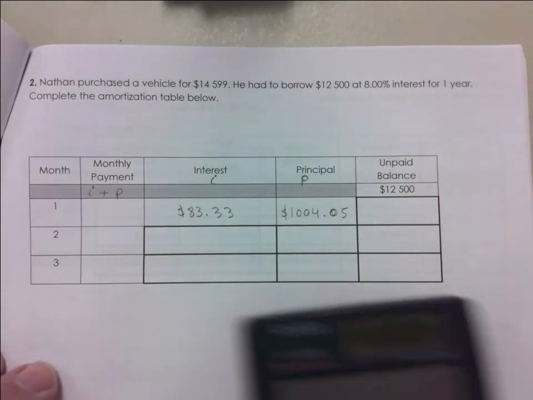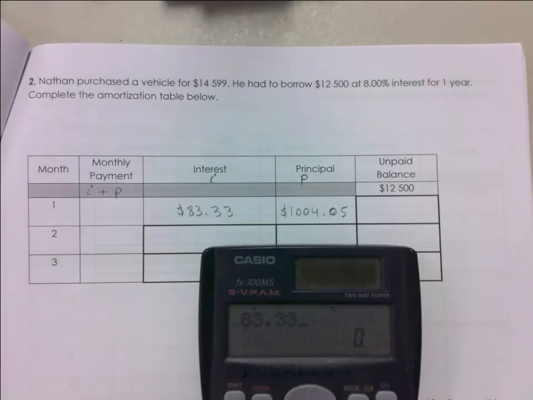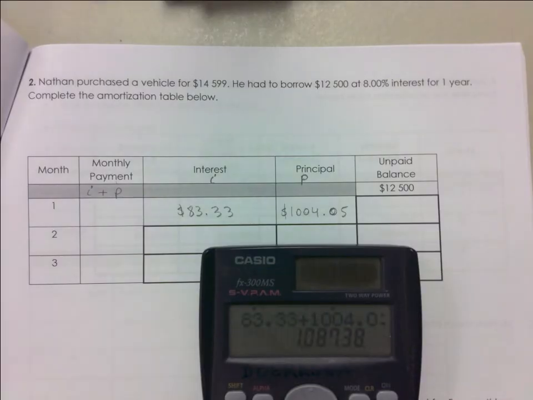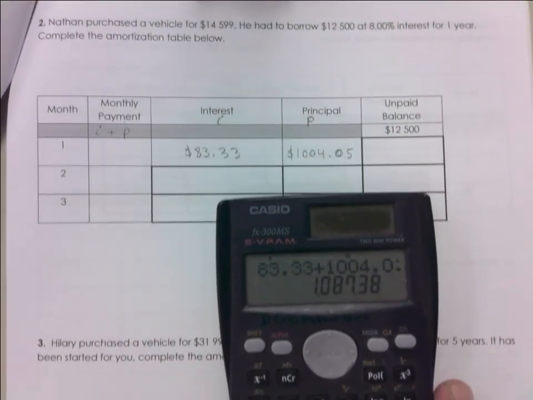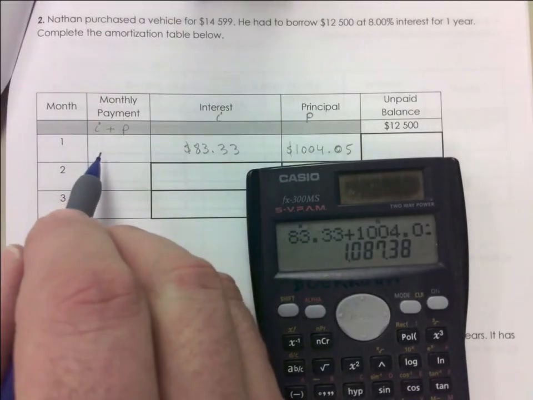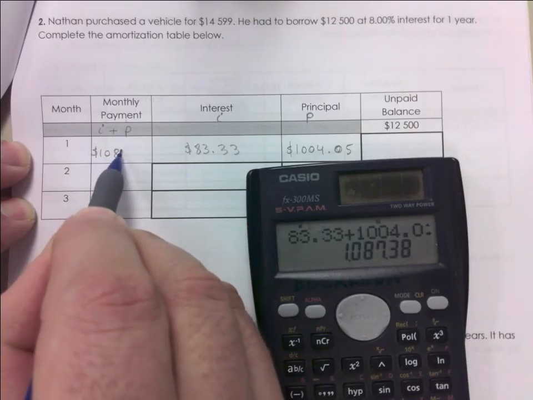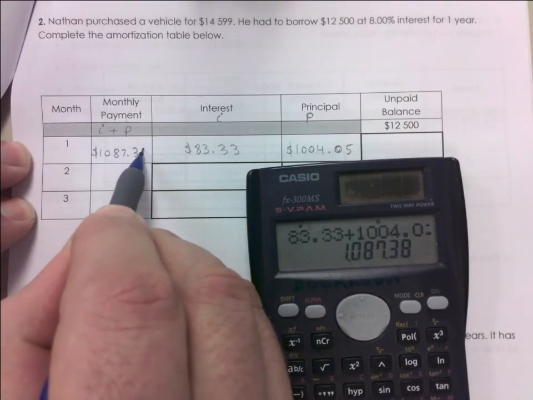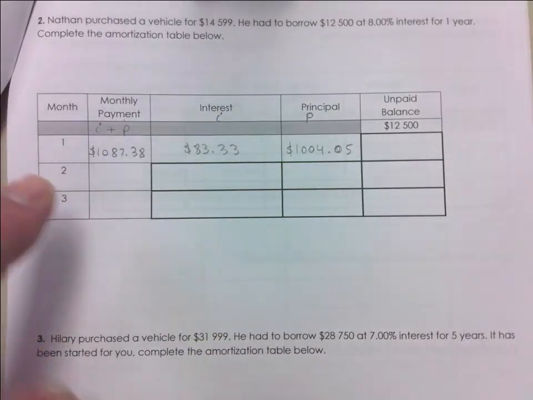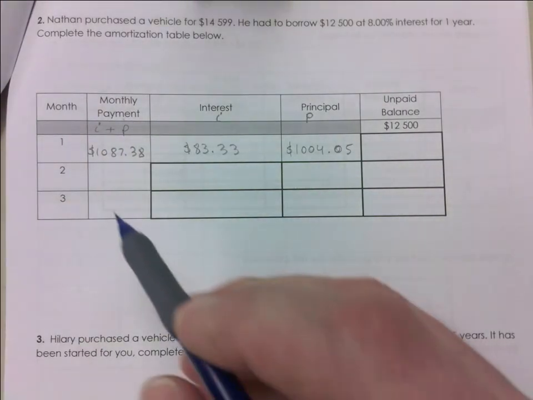So let's add them up. That is 1,087.38. And this kind of unlocks something.